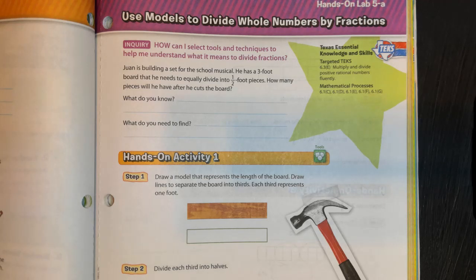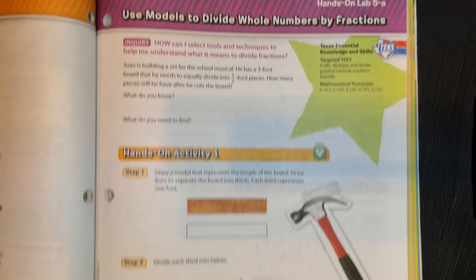We know that he has a 3-foot piece of board, right? And then we know the size of the pieces he's going to divide the board into. And what we don't know is how many pieces we're going to end up having, right?